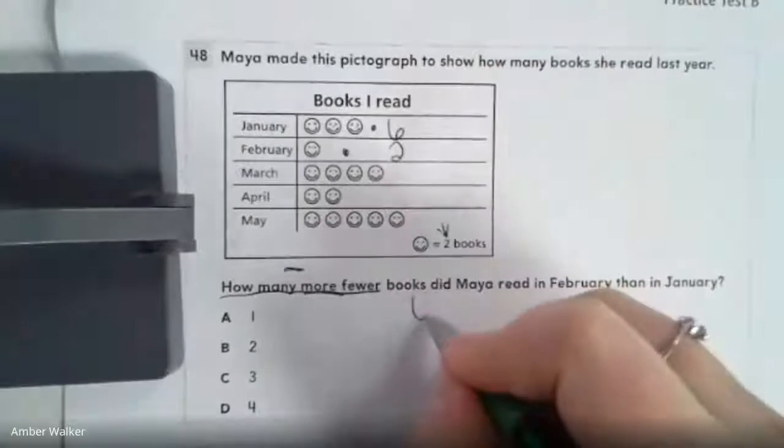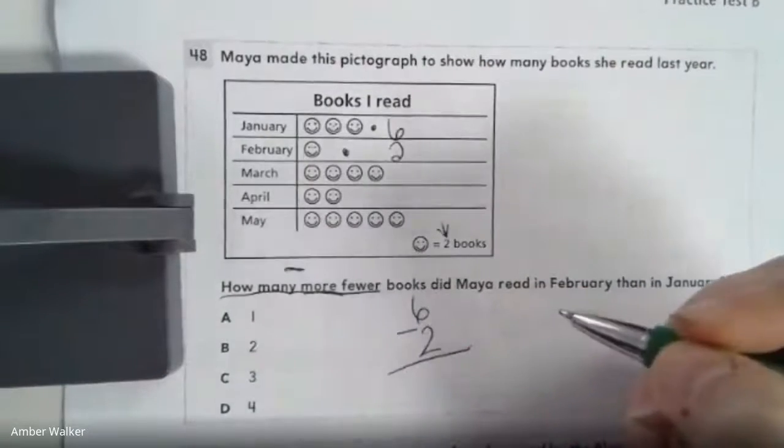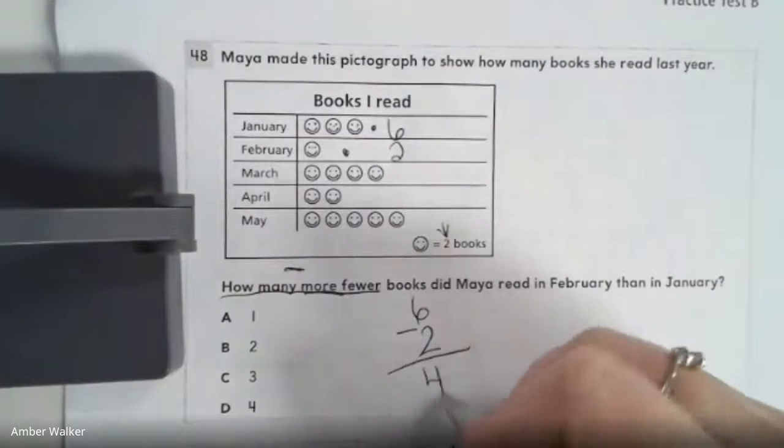I need Isabel Kelly, Thor McLemore. 6 minus 2 is 4. Head to Marshall. Thank you.